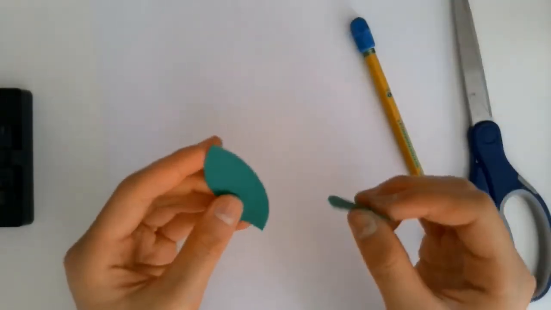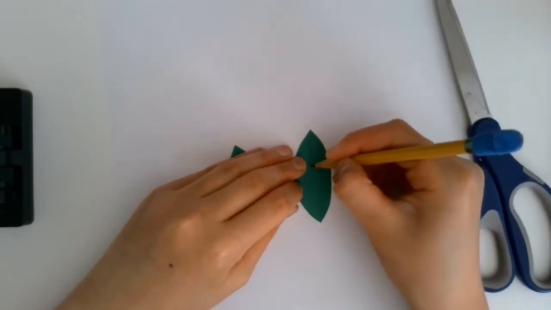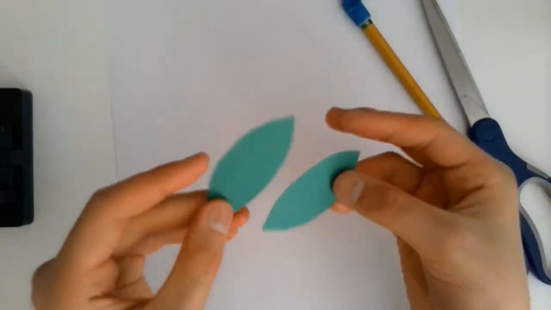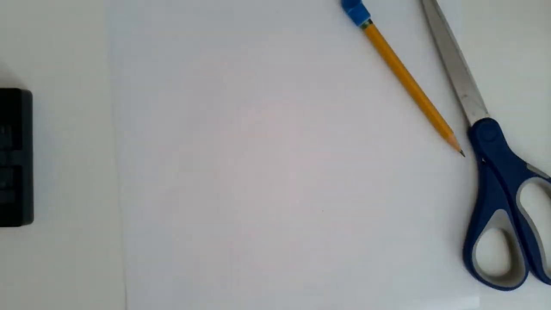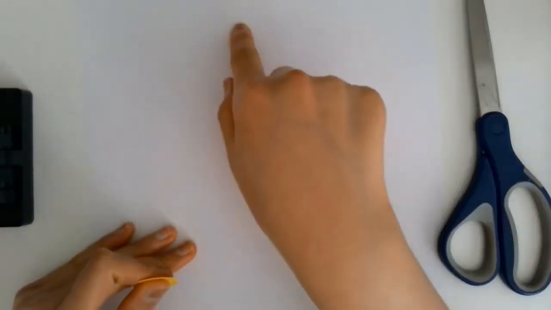Alright, not perfect, but they'll do. I'm going to draw a line in the center of them. We have our 2 leaves. Also set those aside. Glue the center circle to the center of the top half of the paper.